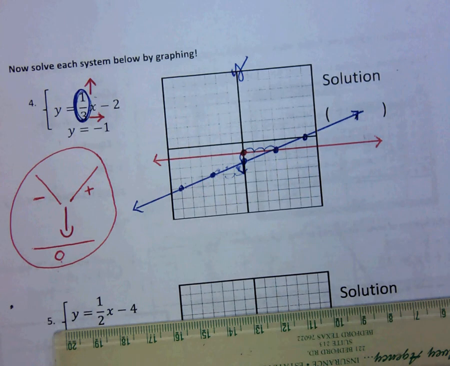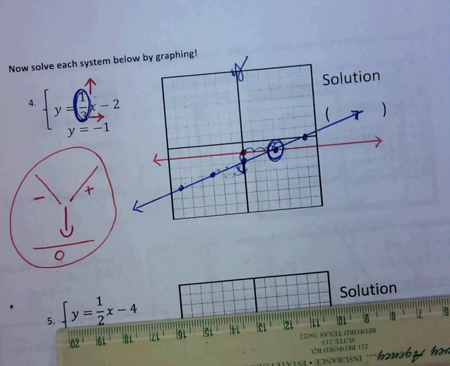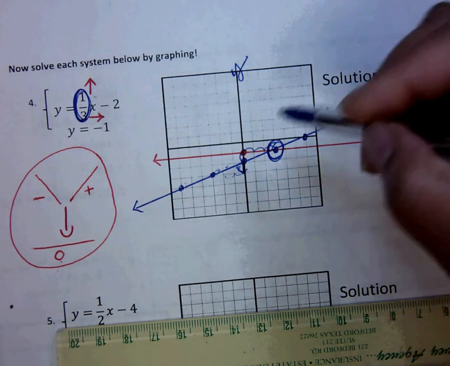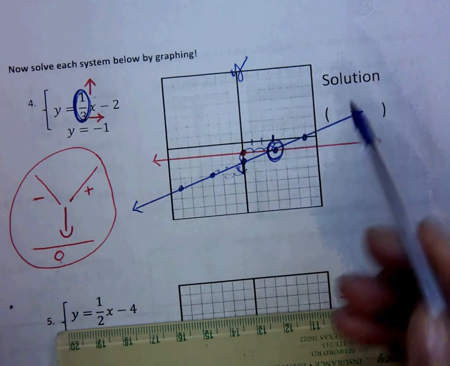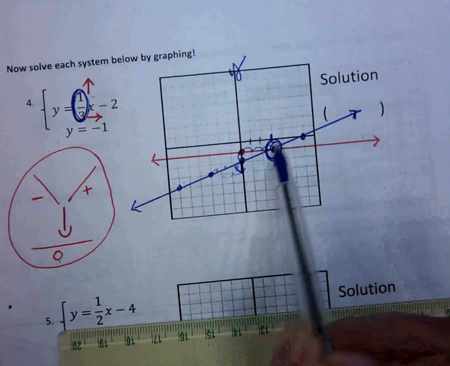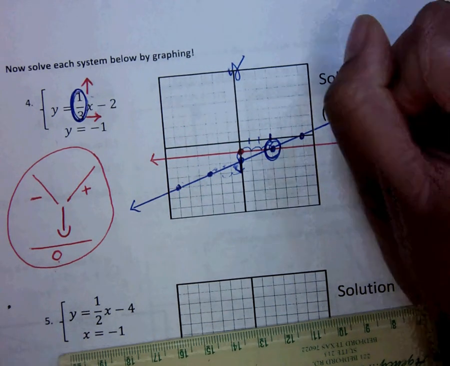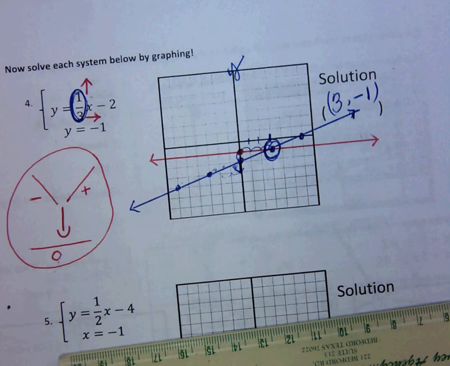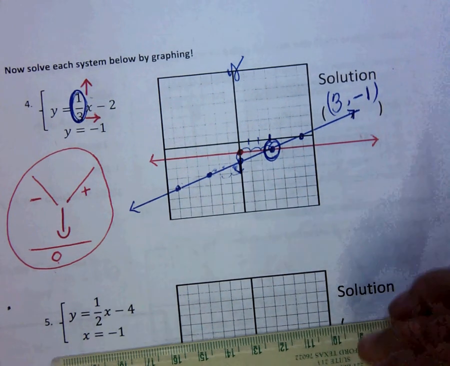So let's get back to what we were doing. Let's find that solution. Voila, there it is. How do we know what that is? We count 1, 2, 3, and then negative 1. So 3, negative 1. Make sure you put a comma between them and you use parentheses.